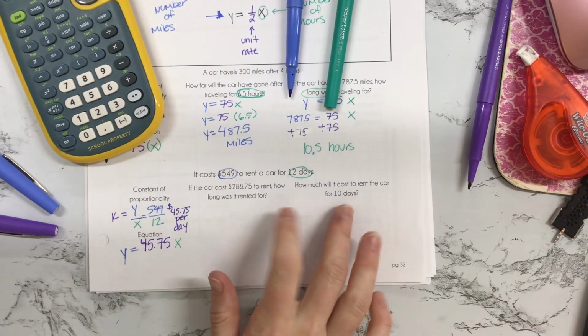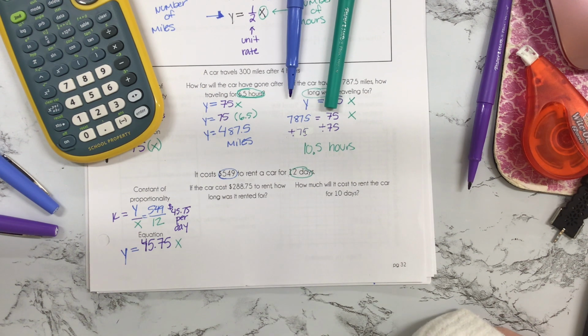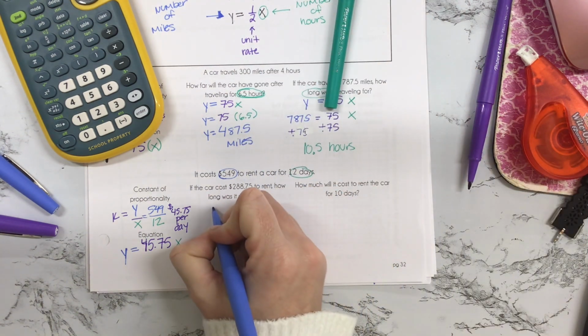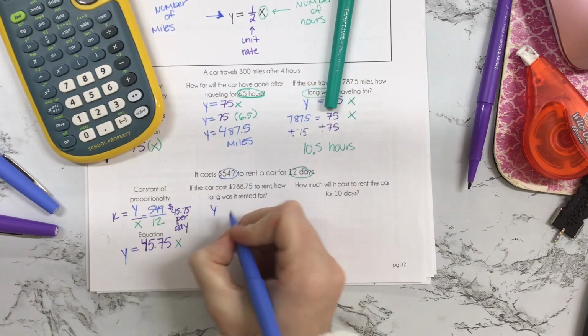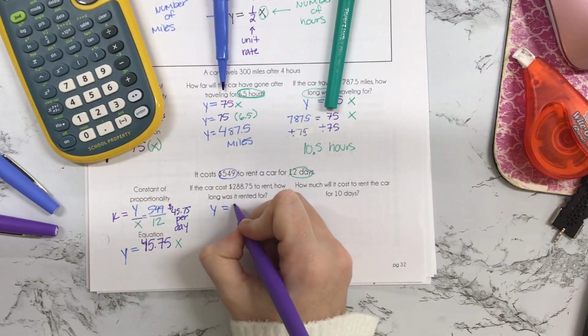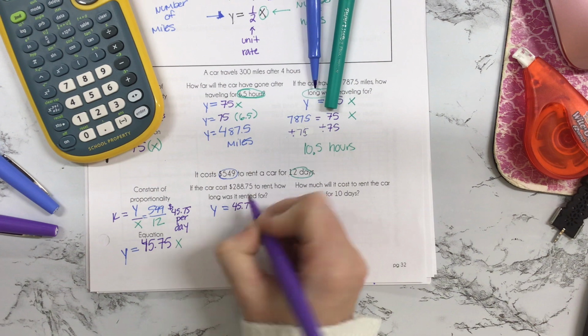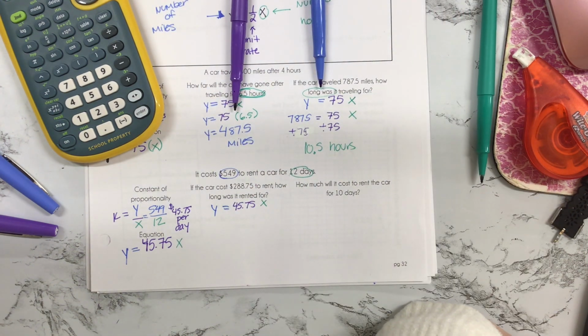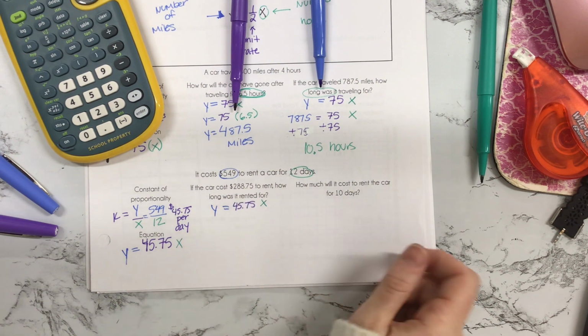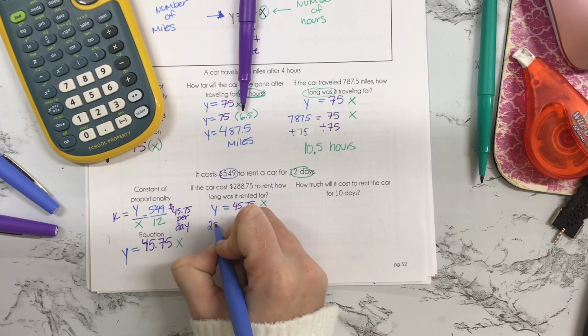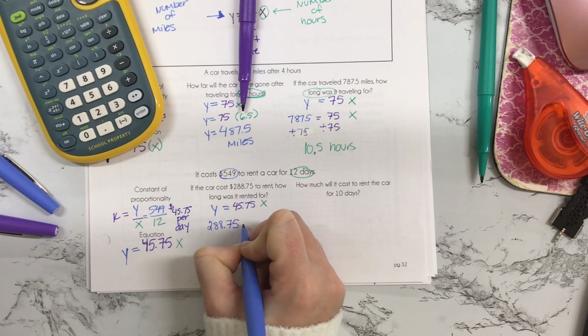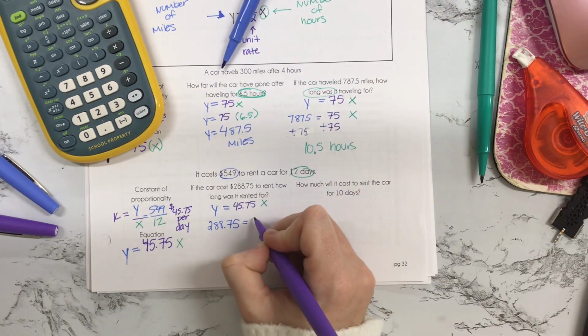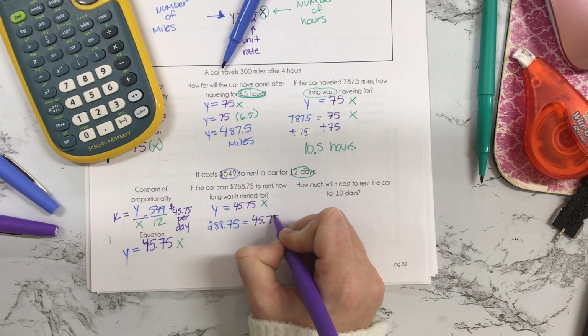Okay. So to find the missing values, if the car cost $288.75 to rent, how long was it rented for? I'm going to start by writing my equation. Y, the cost, comes from my constant of proportionality times x, the number of days. So in this case, the number it gives us is a cost, so that's going to replace y. And I'm just going to leave everything else the same and rewrite it.